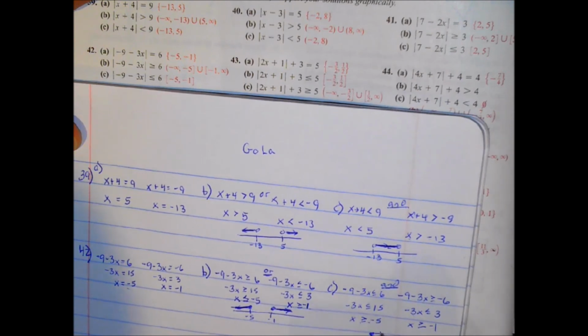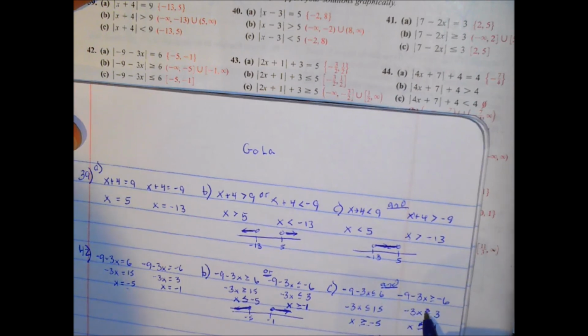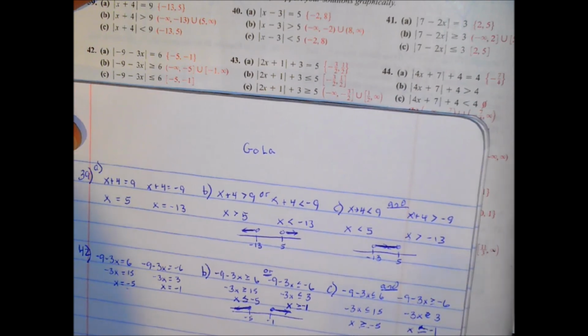Less than. I shouldn't have switched that sign right there. Less than negative 1. So it's all those numbers in between there.